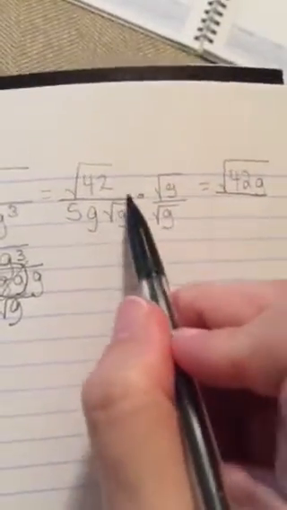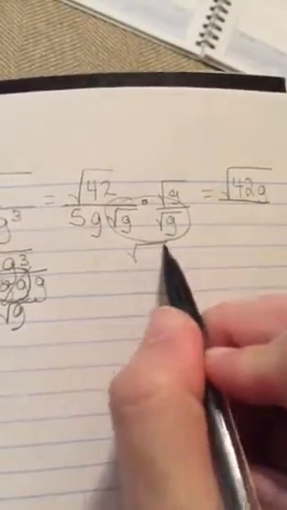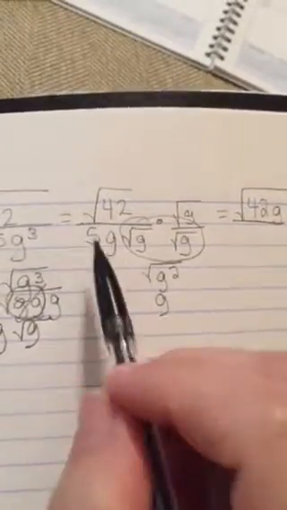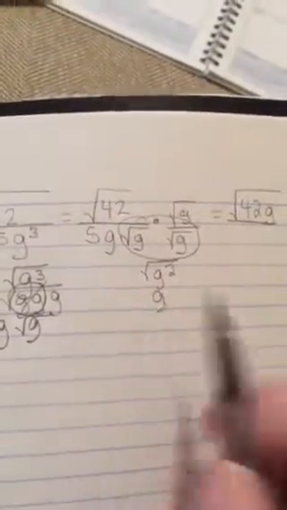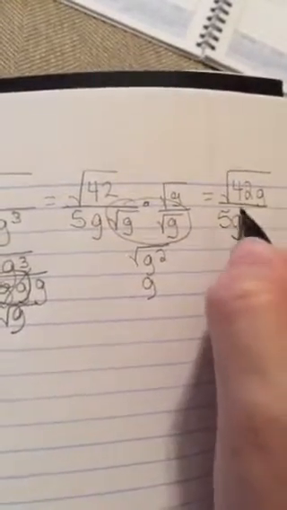And on the bottom, now multiplying these two, that's going to give me the square root of g squared, which would simplify to a g. So I have 5g times g, so I get a 5g squared. And now this is my final answer.